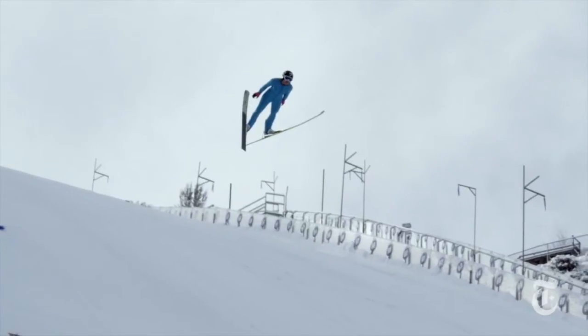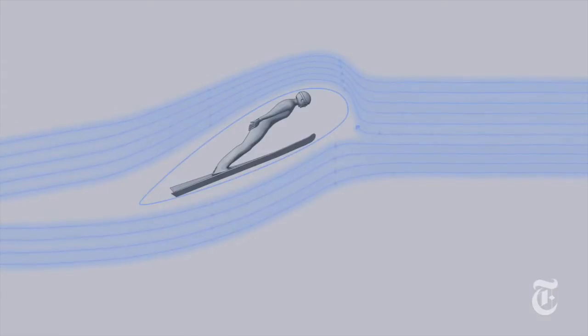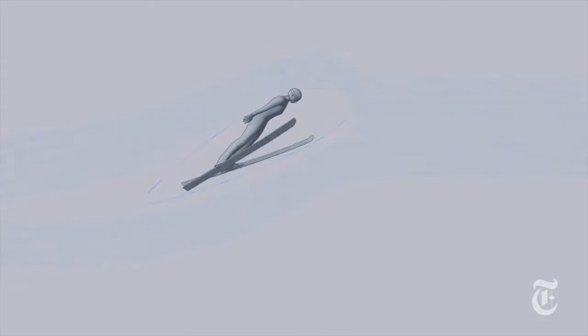Air resistance, however, allows the ski jumper to take advantage of the wind resistance. While the skier is in the air, she mimics the shape of an airplane wing in order to maximize the lift force that can be achieved with the wind pushing against the skier.